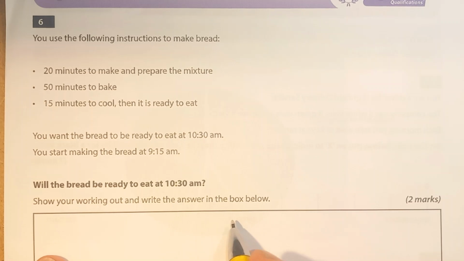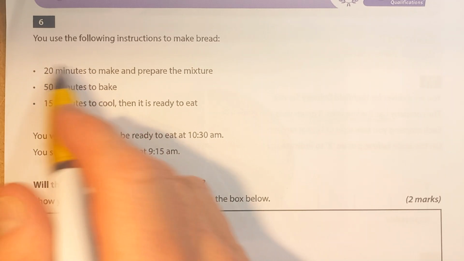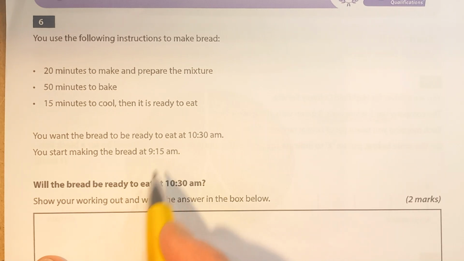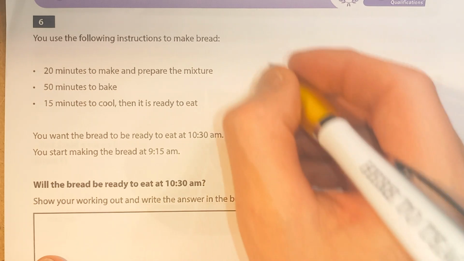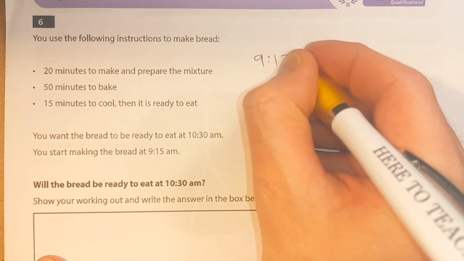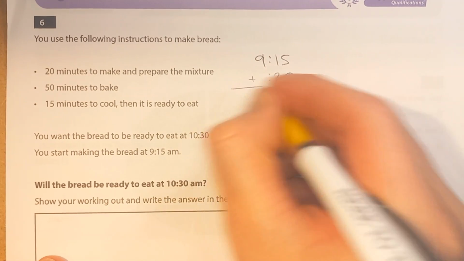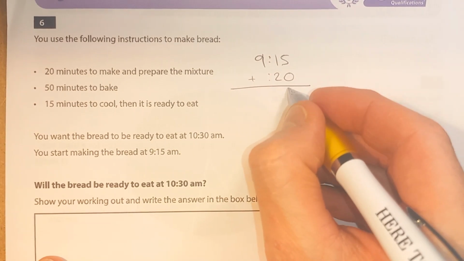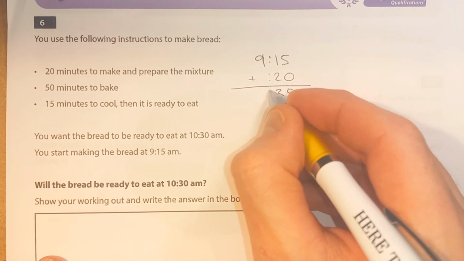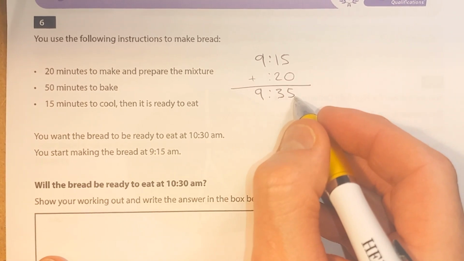Okay, so there's different ways you can do this. You could add these times together and then add them on to 9:15. I'm going to do one at a time. So I'm going to start with 9:15 and say, well, we want to add on 20 minutes. Well, 5 plus 0 is 5. 1 plus 2 is 3. So that takes it up to 9:35.